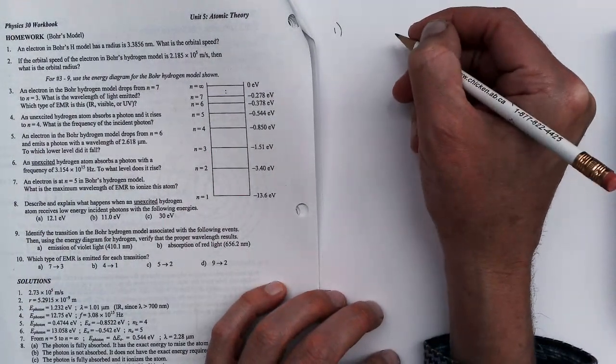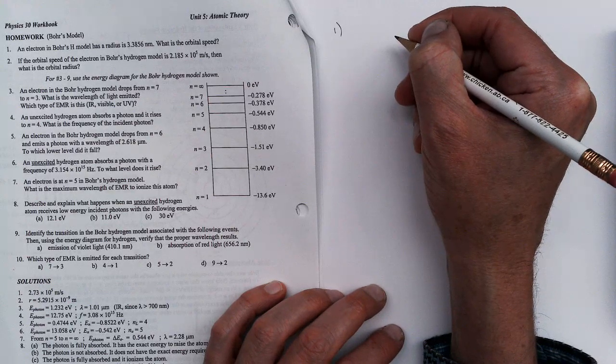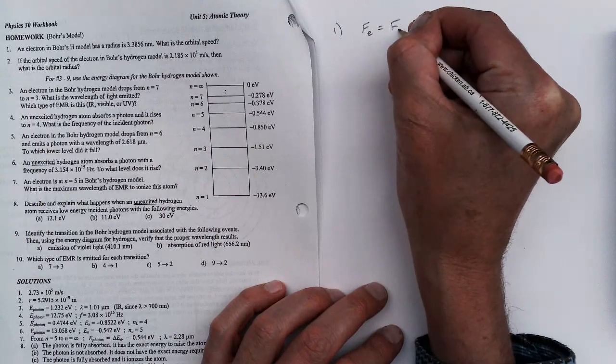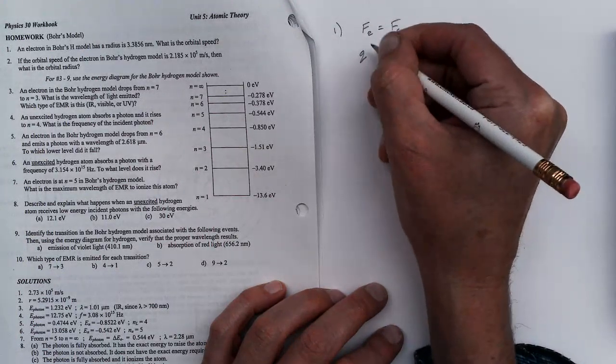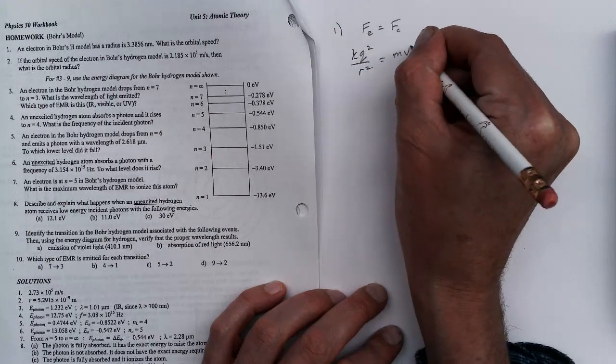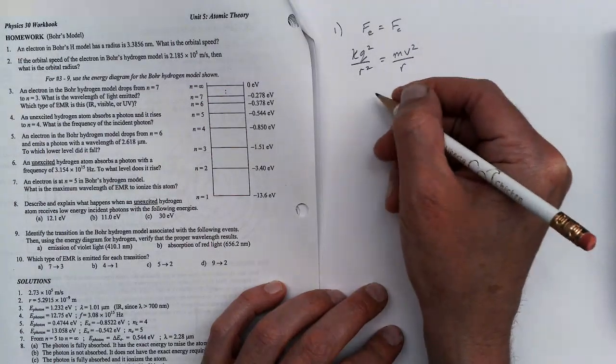Question number one. We're looking at an electron in the Bohr hydrogen model that has a radius of 3.3856 nanometers. What is the orbital speed? We equate the electric force and the centripetal force. From Coulomb's law, kq squared over r squared is equal to mv squared over r. And we'll solve it for v, that's what we're looking for.